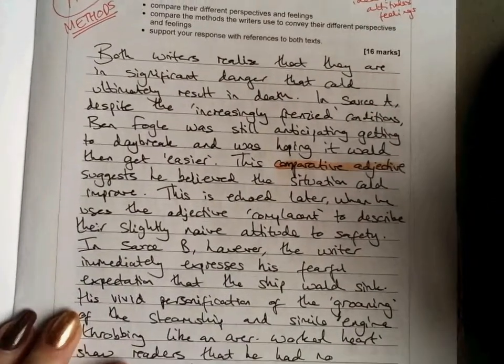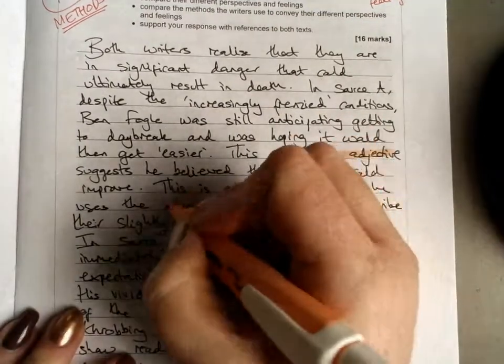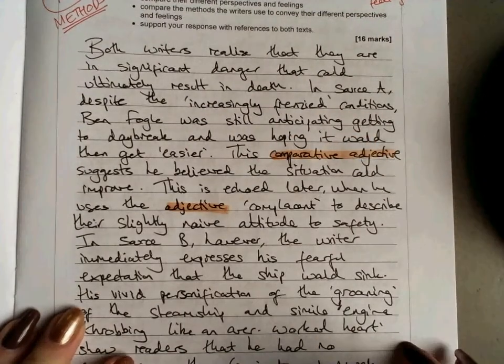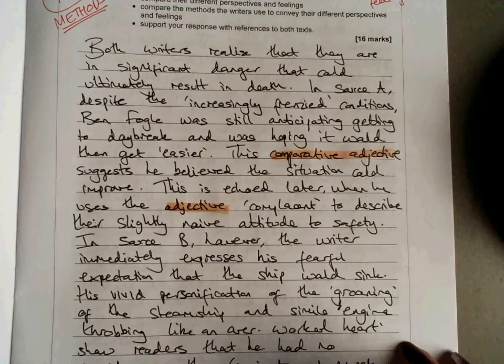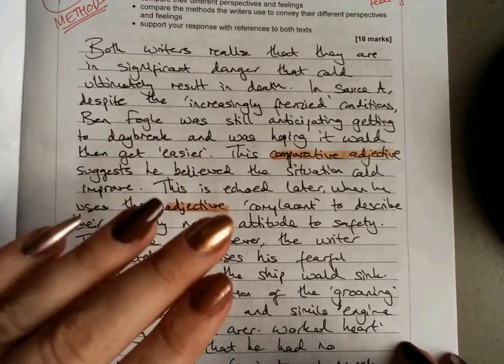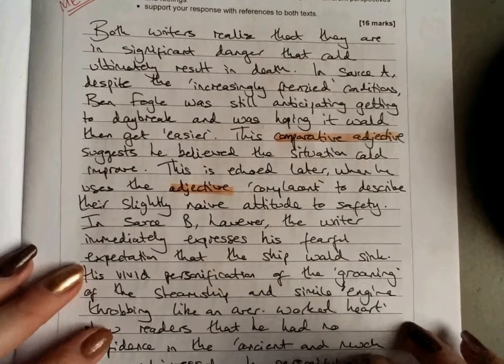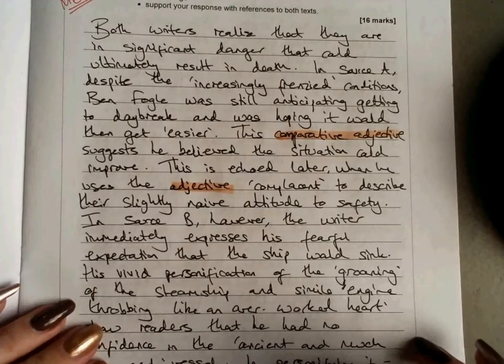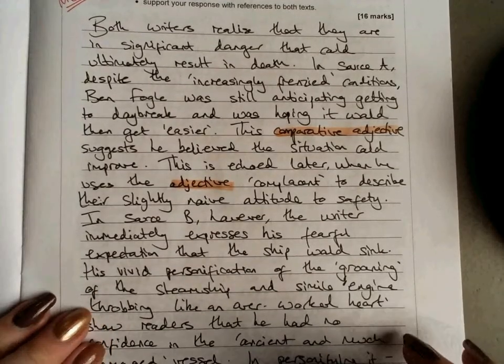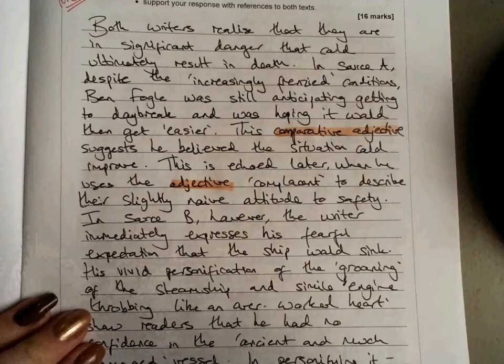This is echoed later when he uses the adjective "complacent" to describe their slightly naive attitude to safety. So I'm really focusing on his feelings, his perspective, his point of view around this crazy situation they were in on the boat at sea.